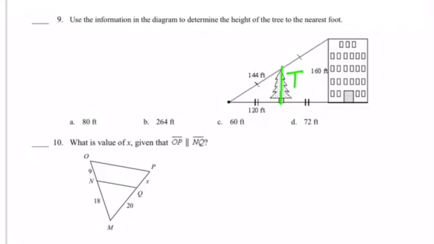We also have the sides here that are congruent, and those are congruent. So we can actually just know that this side here is half of that side. So that would get us right to the 80 feet. If you forget that, you can do that.